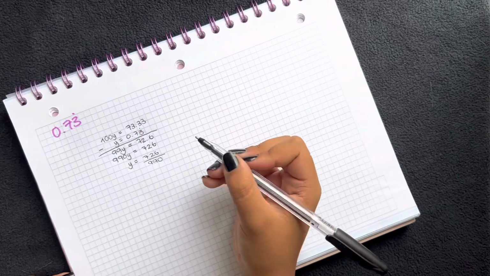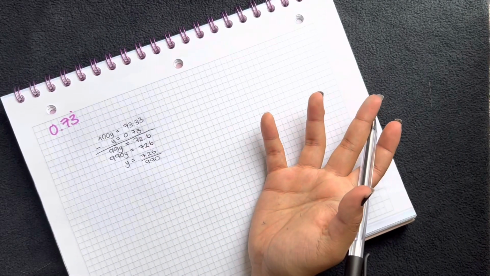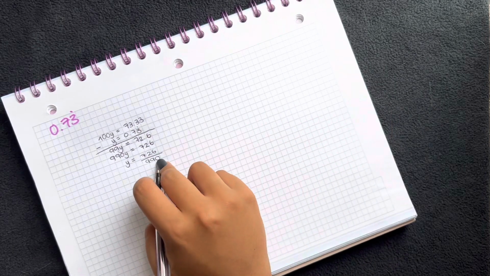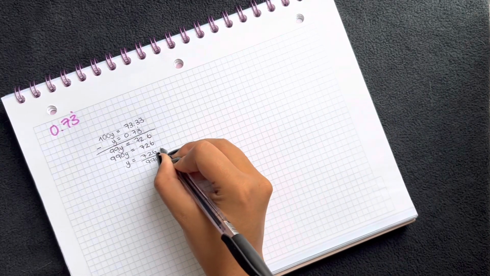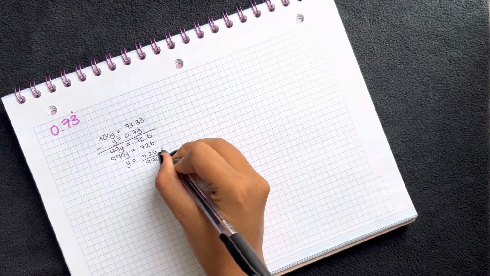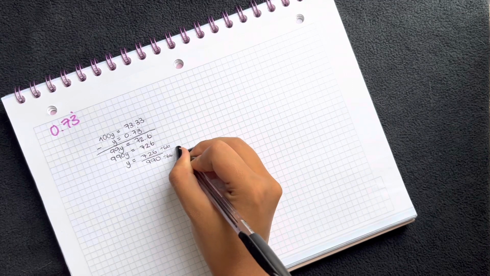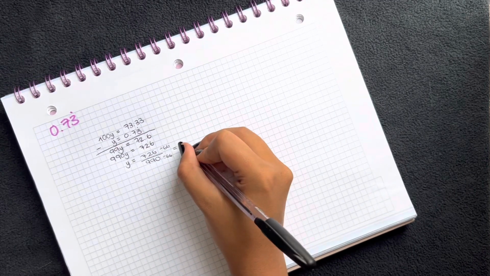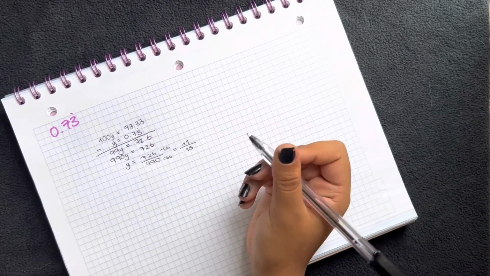Now that we have this, the best and most accurate thing to do is turn this into a smaller number. By doing that, we can divide both parts by 66, which will make 11 over denominator 15.